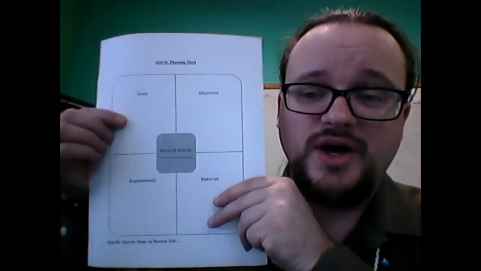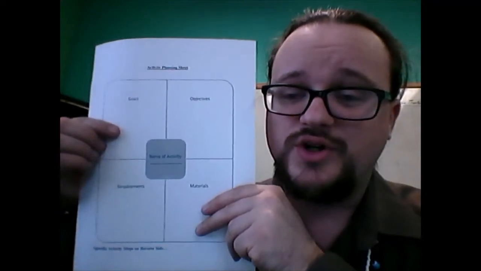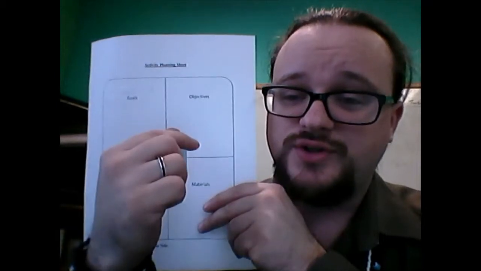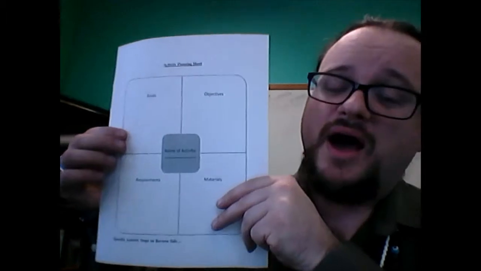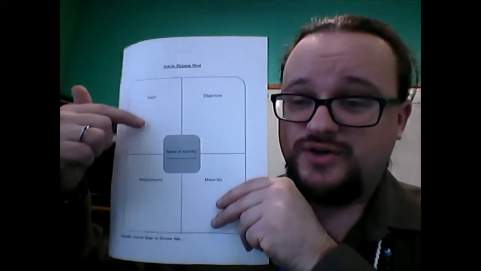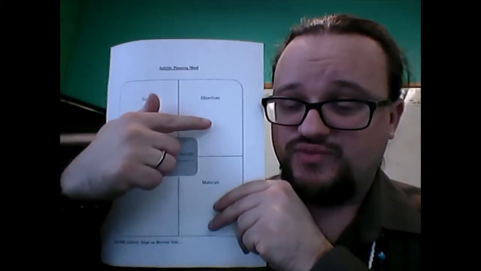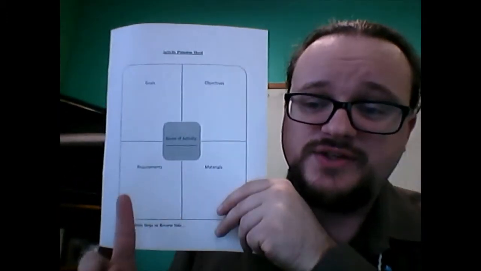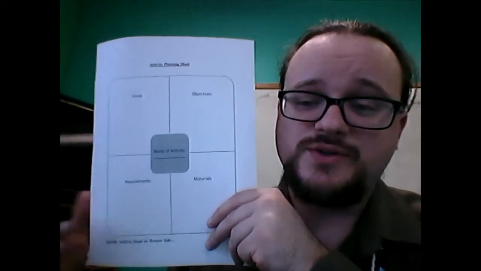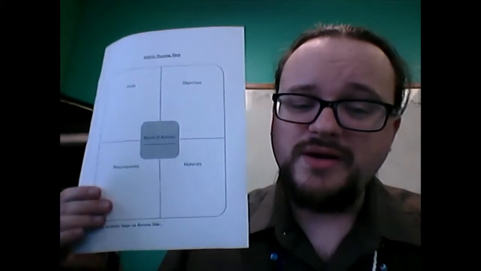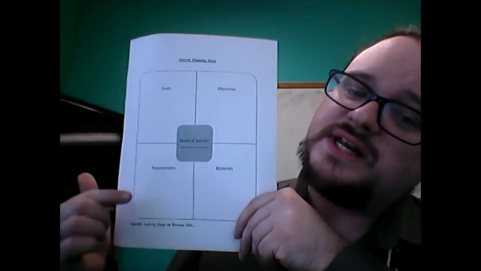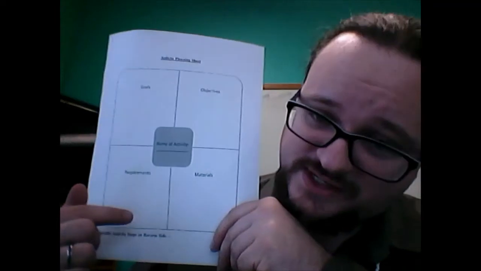If your goal over here is to encourage pleasure, then over here you might want to have listen to music which is pleasurable to the resident in order to relieve anxiety, in which case you would also include mental or psychosocial over here because that is related to that objective. So once you've created your goals and your objectives, the next step is to look at your requirements. Your requirements are the skills that your residents need to possess in order to be successful with this activity.